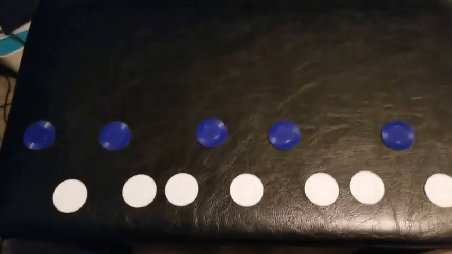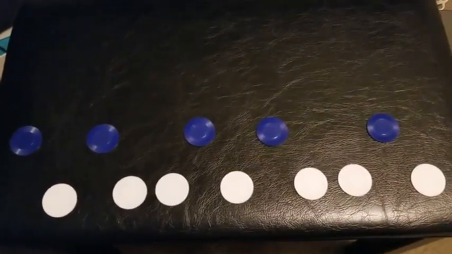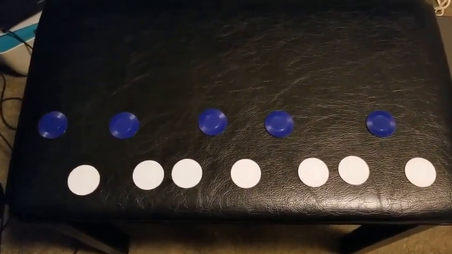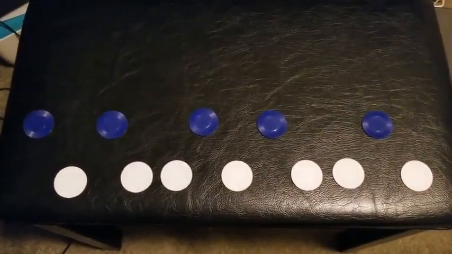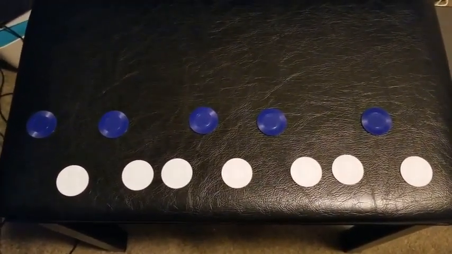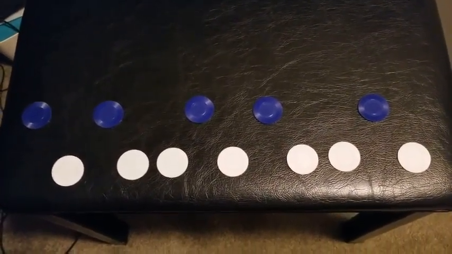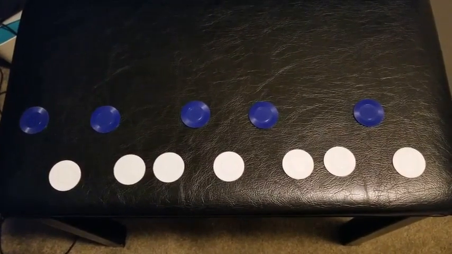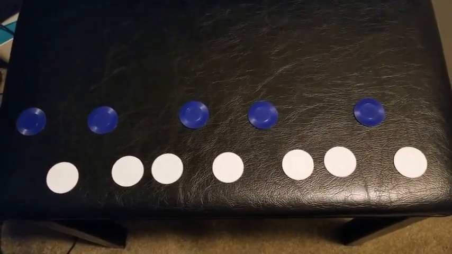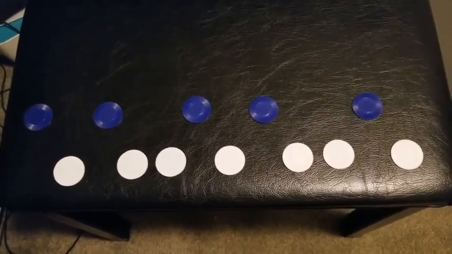Now we recall we have our major scale formula. It's comprised of a whole step, a whole step, a half step, a whole step, a whole step, a whole step, and half step. So we're going to use that formula now to discern the notes of the A flat major scale.